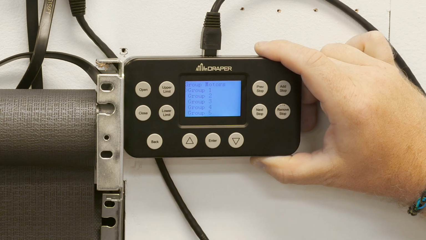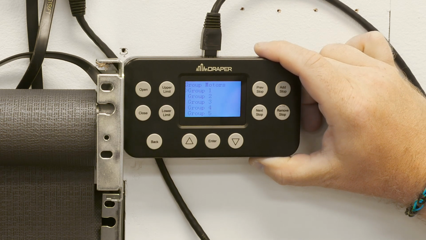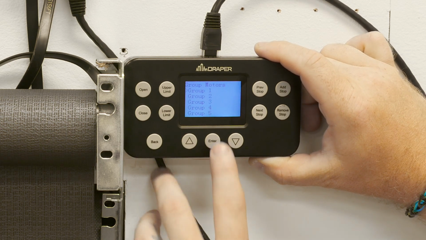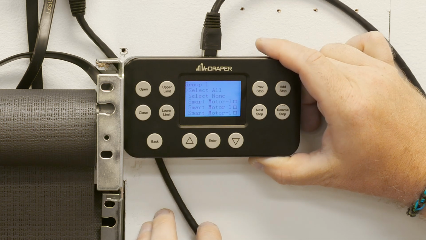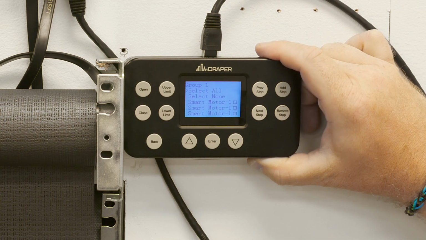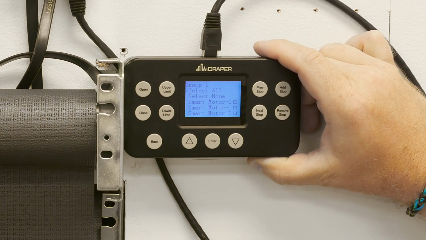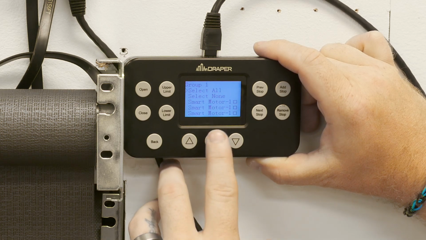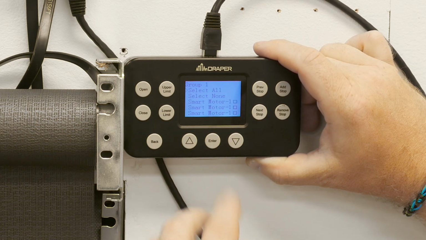So first I'm going to start out by grouping my motors. It's going to show me my list of groups. Again, we have 64 groups available to us. Select the group that you want to program the motors to. I'm going to select group 1. Once I select group 1, my entire list of motors populates. So now I can select and choose from this list of motors which ones I want to be part of group 1. I also have the option to select all or select none.